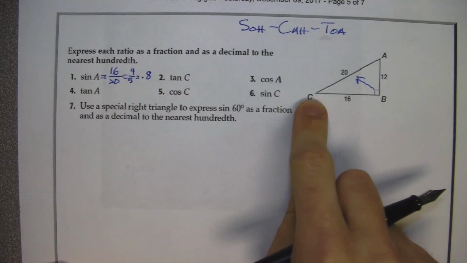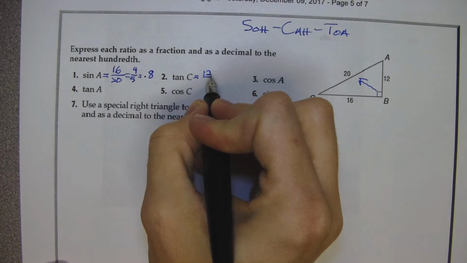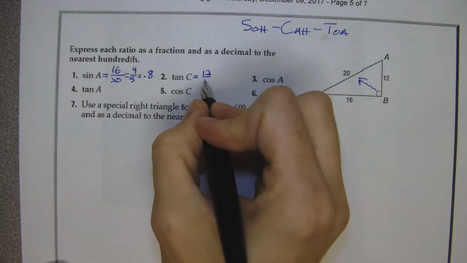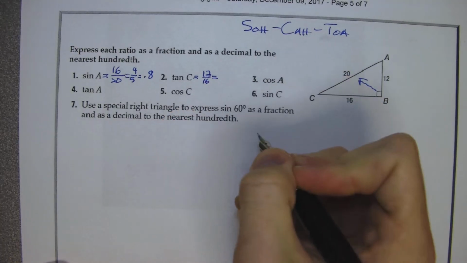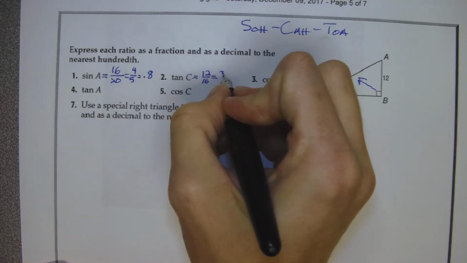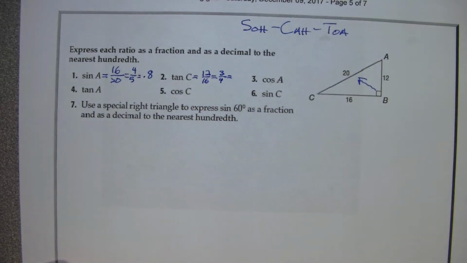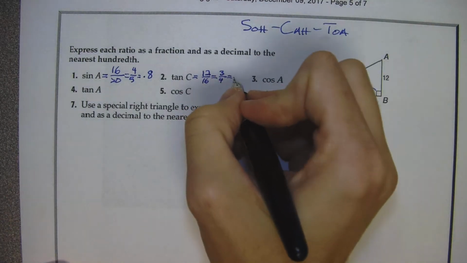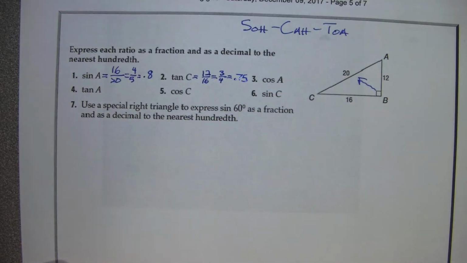So let's move on. Tangent of C. So here's C. Tangent is opposite. So in this case, 12 over the adjacent side of 16. Again, I can simplify that. Divide both of those by 4. So 3 over 4. And in this case, there is no real need to type it into a calculator and round. 3 over 4 is just simply 75 hundredths. So that's making things kind of easy.